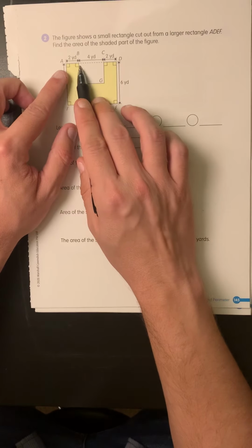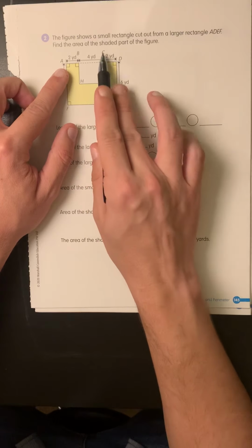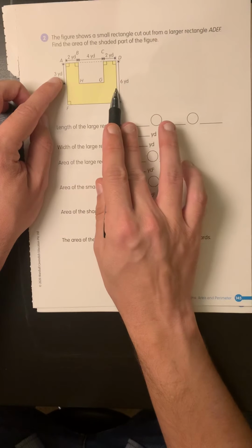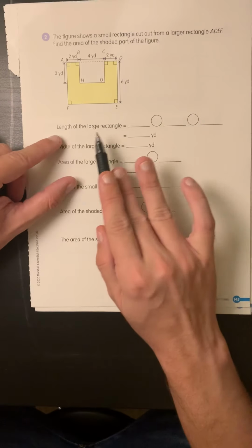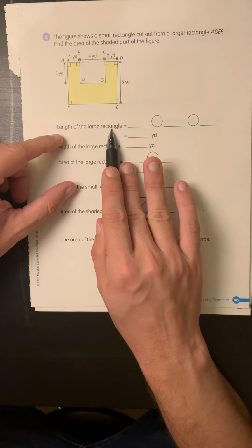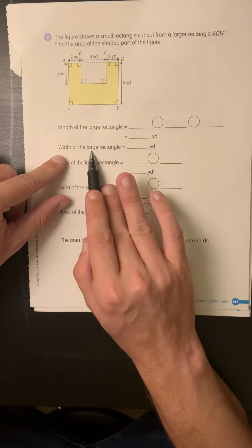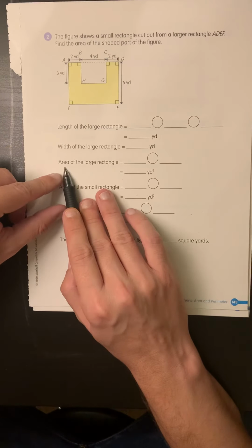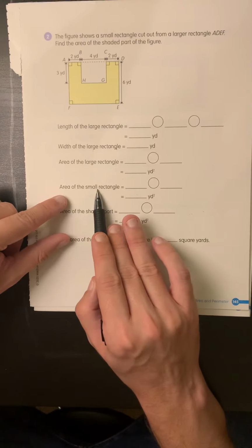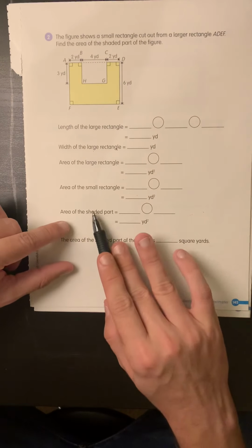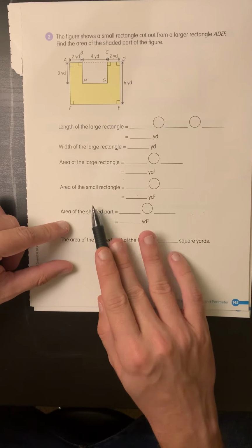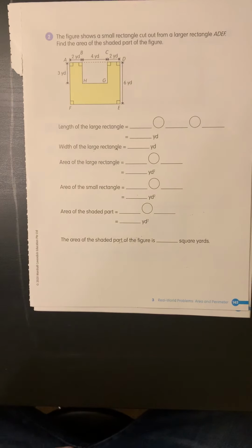So they've taken out BHGC, and now we need to find the area of the total yellow space here. To do so, it's asking us A, to find the length of the large rectangle, B, find the width of the large rectangle, find the area of the large rectangle, find the area of the small rectangle, and the area of the shaded part, which would be the large rectangle minus the small rectangle, which will give us the total shaded part.